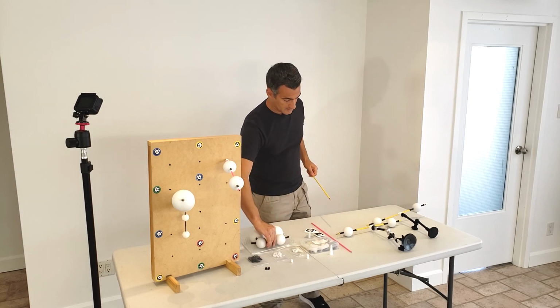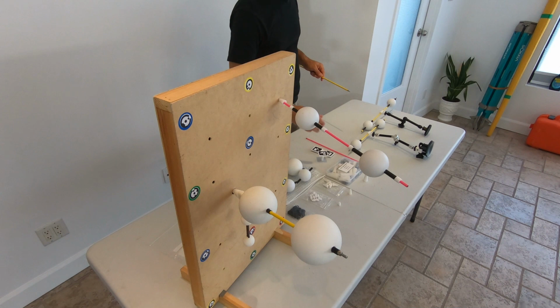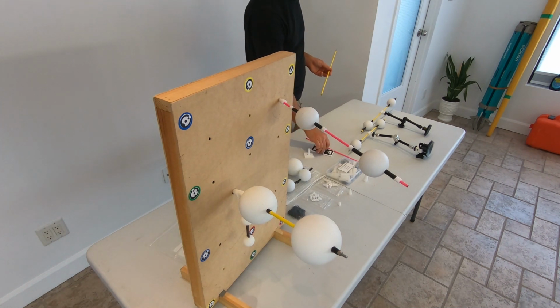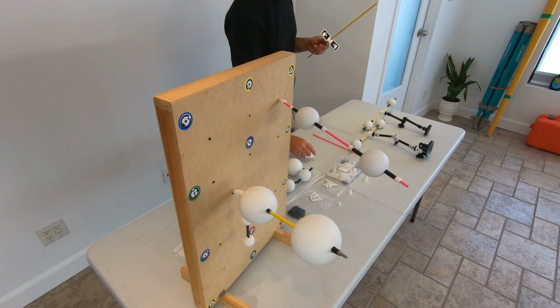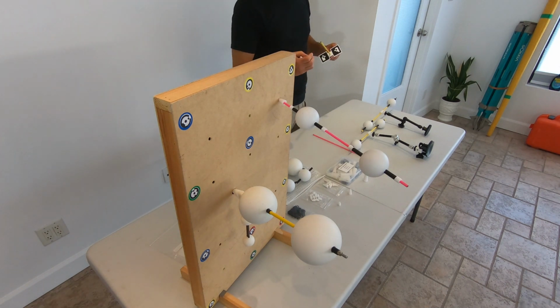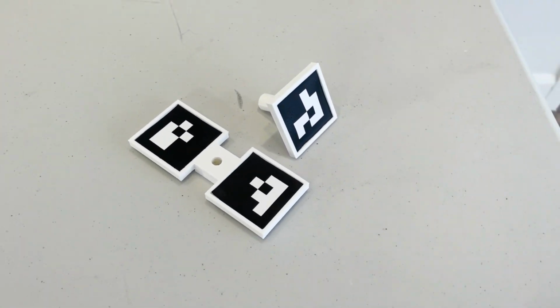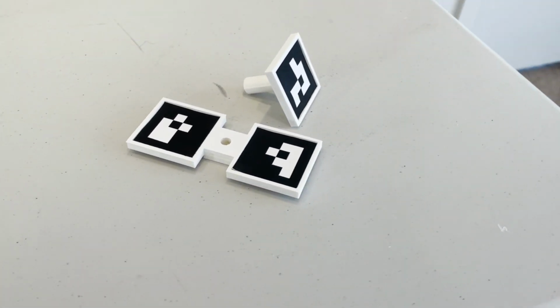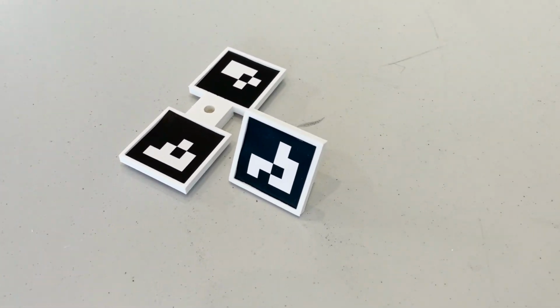Now the other type of targets you can use, well, there are several different ones, but here's another type. This is a type of target that uses April tags. And in an upcoming video, I'll be discussing more about what these types of targets are, even different types of targets, why they're used and why they're useful. And these are just 3D printed. So if you have a 3D printer or know somebody that has one, you can use your imagination and come up with all kinds of different things.